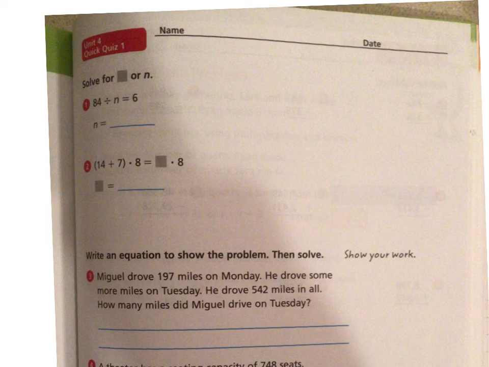Hey, fourth graders, today we're going to be doing a quick quiz, and we are going to be doing pages 197 and 198. So we are going to cross some of them out and do some of them, and I will help out on some of them. But this is where we want to see what you can do, okay?